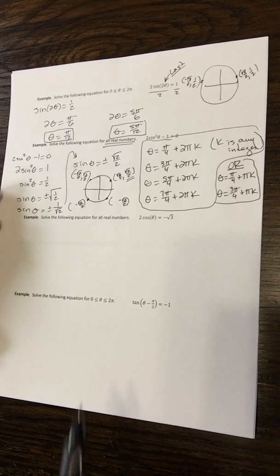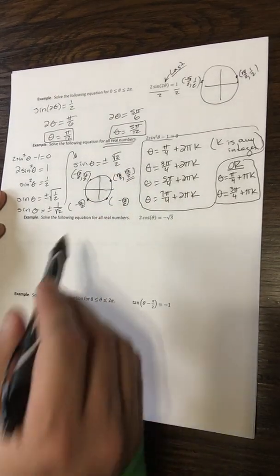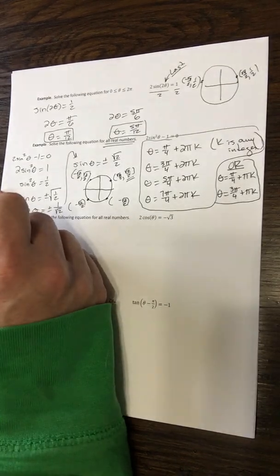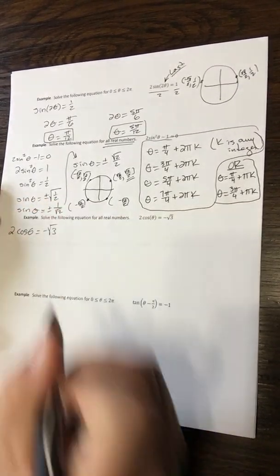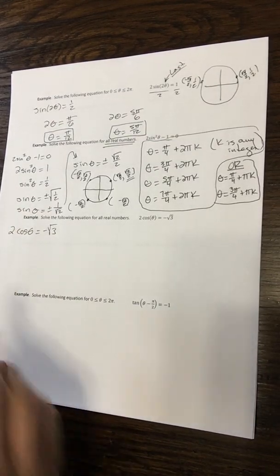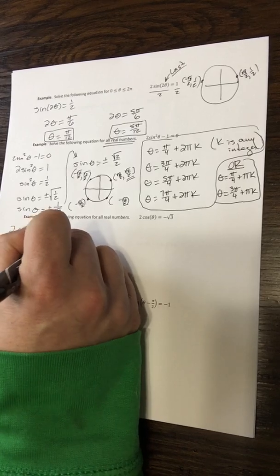All right, this one will be a little easier because I don't have a squared anything, so I won't get the plus or minus. Solve for all real numbers. Okay, I'm going to write it over here again. 2 cosine theta equals negative square root of 3. The algebra is very simple here. I'm going to divide by 2, and I get cosine of theta is equal to negative square root of 3 over 2.